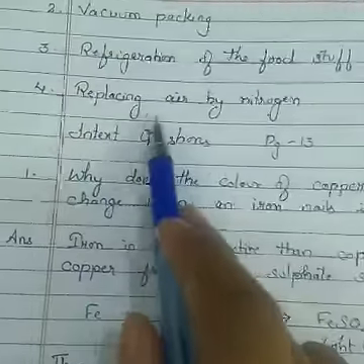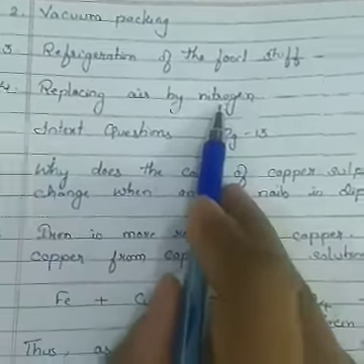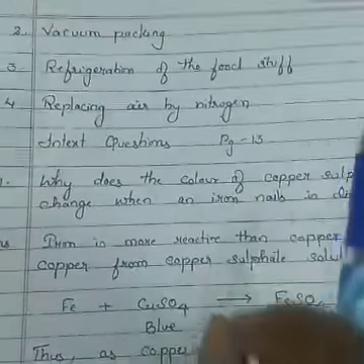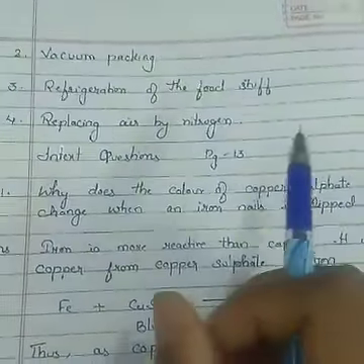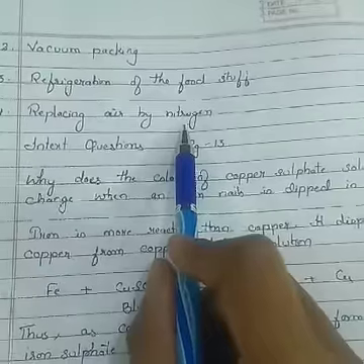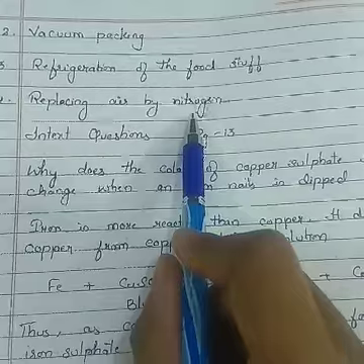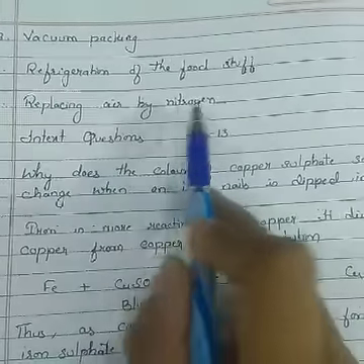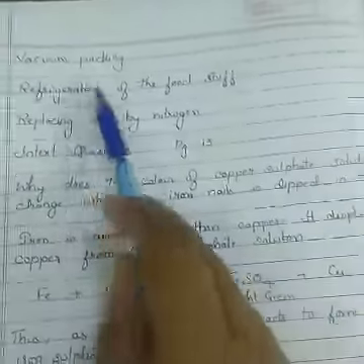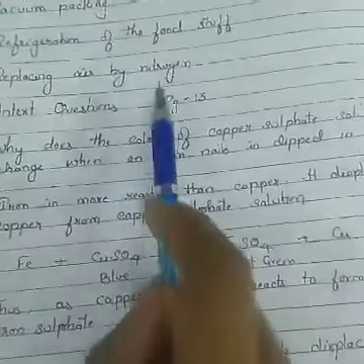And replacing the air by nitrogen. Have you seen the packets of chips? When you open the packet of chips, some gas comes out, that is nitrogen gas. In the presence of nitrogen gas, oxidation is prevented. So replacing the air by nitrogen gas. These are the 4 different steps through which we can prevent rancidity.